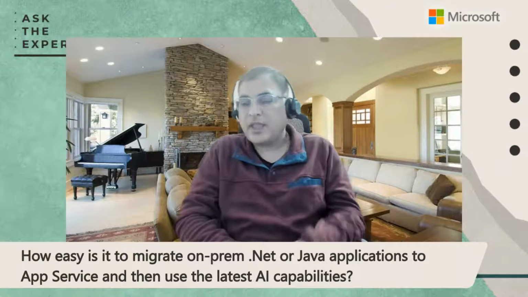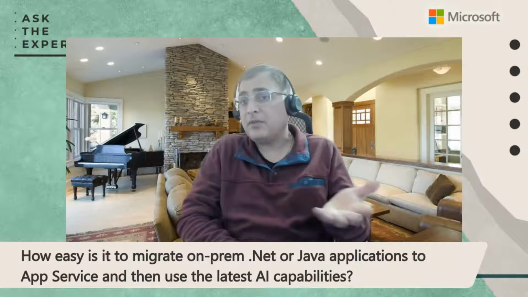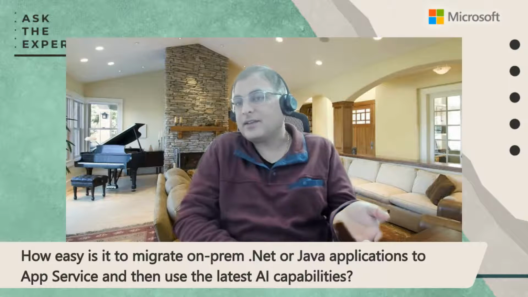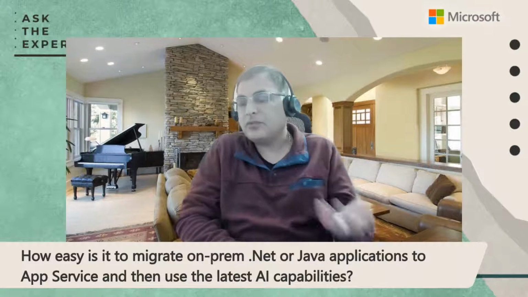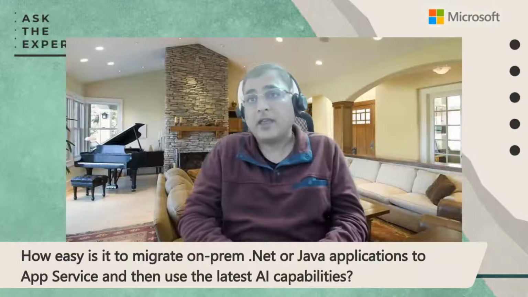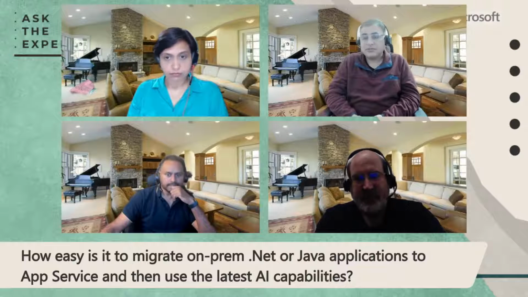So yeah, we have a lot of investments going in from an engineering perspective when it comes to app service migration tooling. And remember, once your app is migrated to an App Service web app, we can use all the goodness that Stephen, you just demoed, in terms of using all the latest and greatest AI capabilities and other advanced capabilities that App Service has to offer as a platform. So yeah, it's super easy. That's my quick answer. Yeah, cool. Thank you, Gaurav.